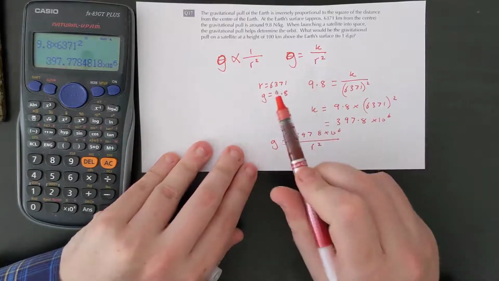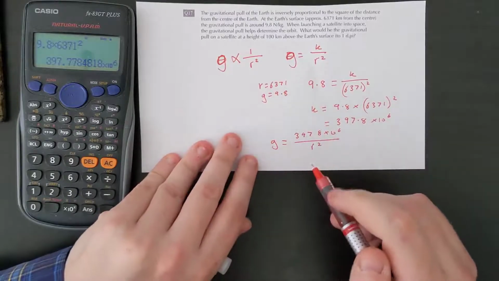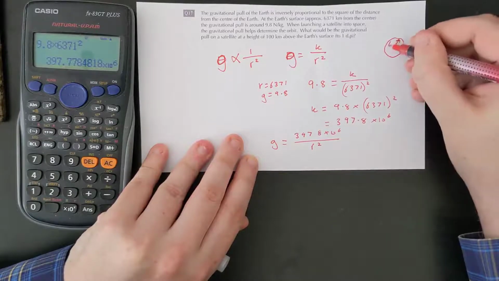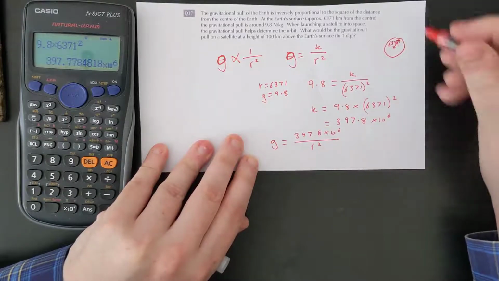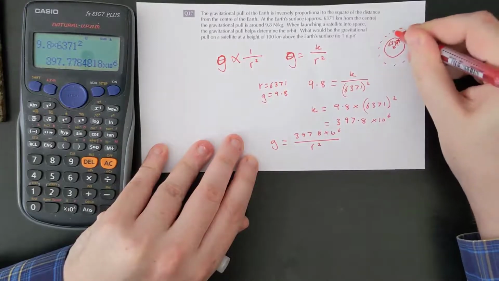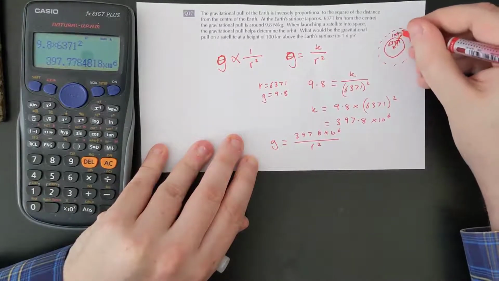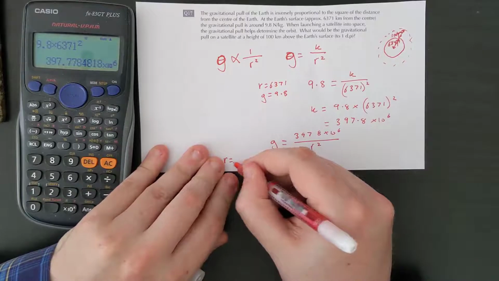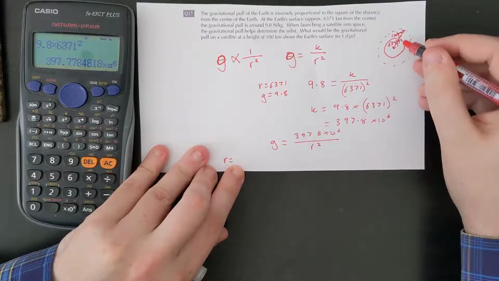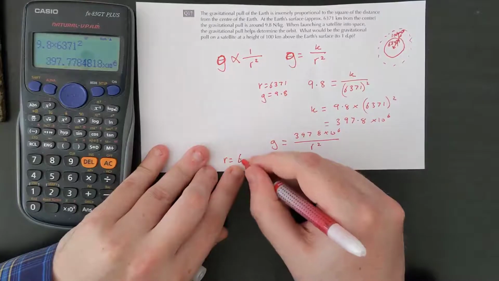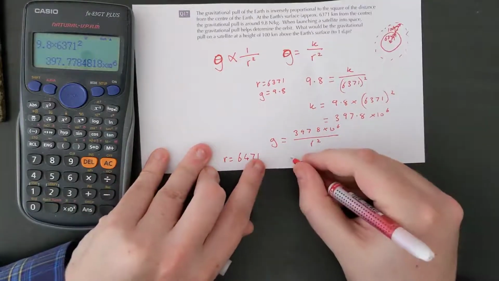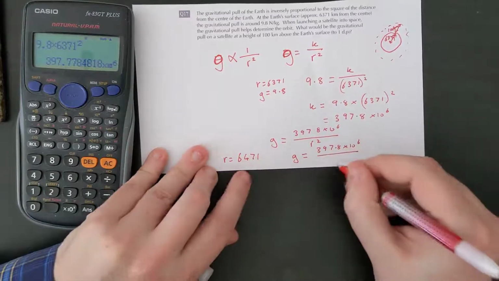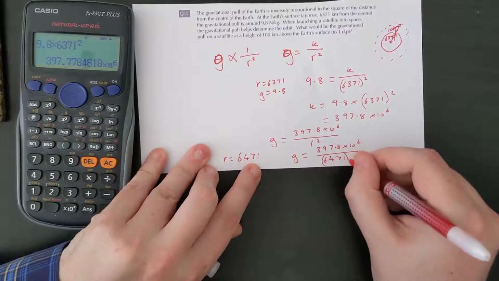And then I'm asked to find the gravitational pull on a satellite at a height 100 kilometres above Earth's surface. So if I think about this, what I'm saying is I have Earth of radius 6,371 kilometres, and then my satellite is another 100 kilometres above the surface of the Earth. So in total, the value I'm trying to find is when r is equal to 6,371, centre of the Earth to the surface, plus 100, 6,471 kilometres. So G then is equal to 397.8 times 10 to the 6, divided by 6,471 all squared.